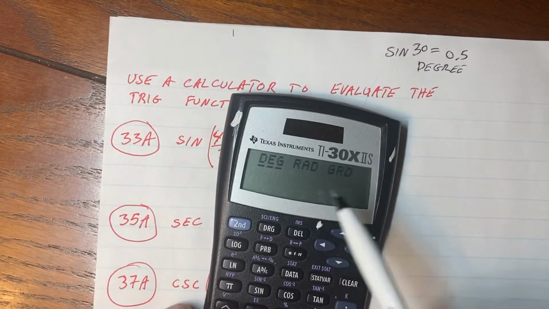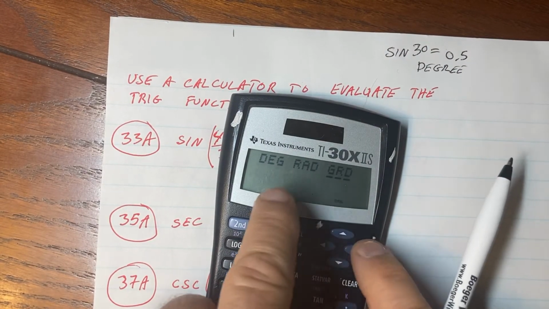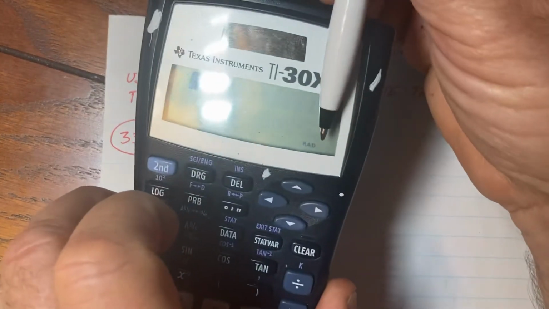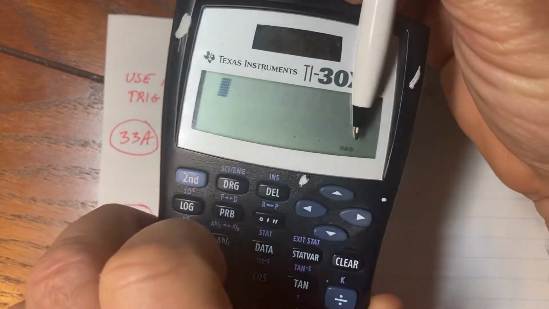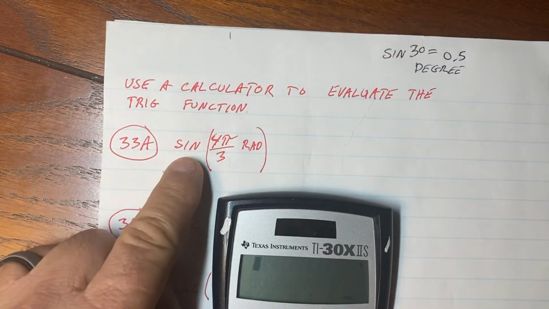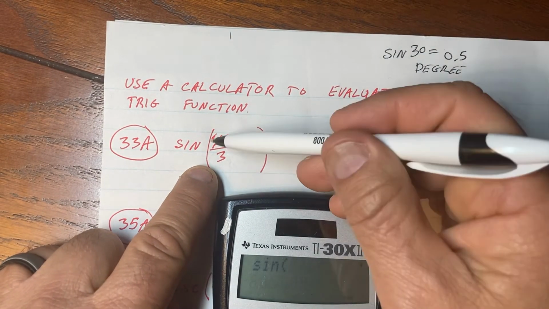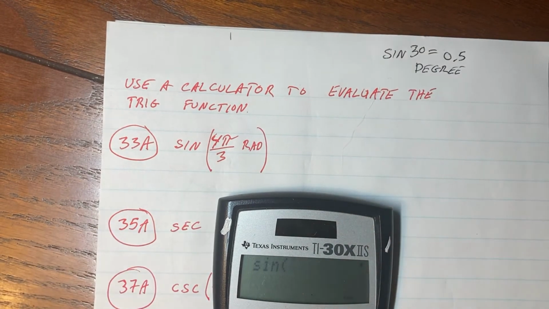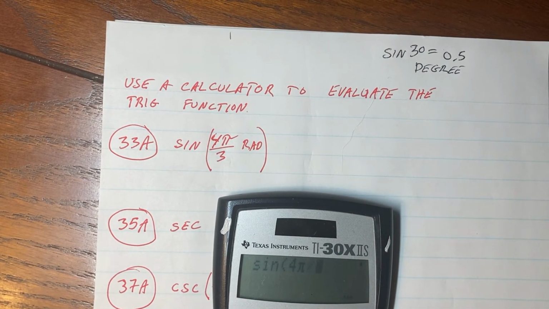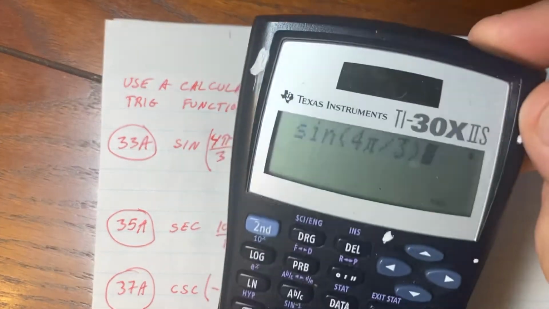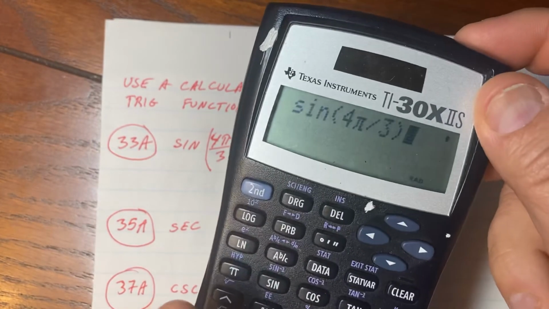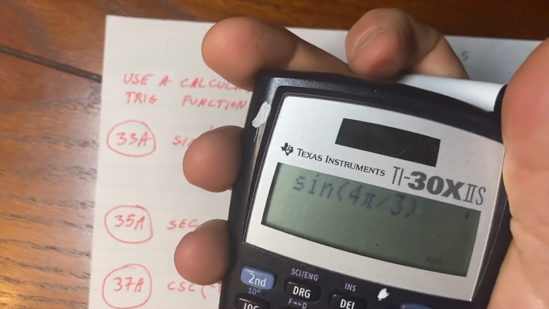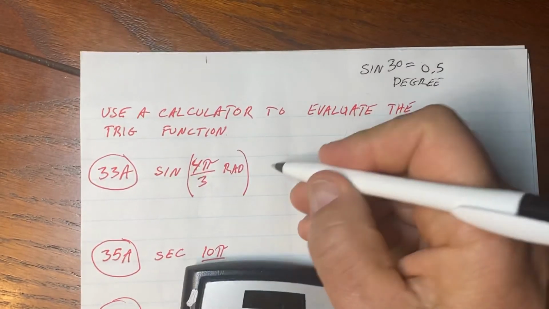I'm going to change that to radians. Oop, I want to go back. Radians. There we go. Now it says rad. It's in radians right now. So I just have to take sine, and then type in 4 pi divided by 3. 4 times pi divided by 3. It's in radians. I just got to press my equal button, and there's my answer.